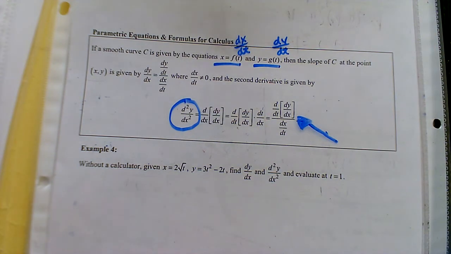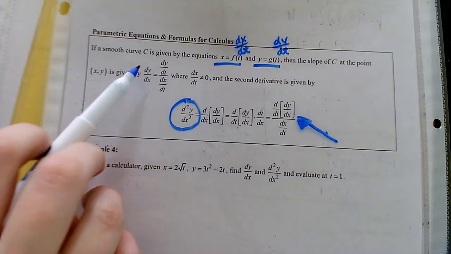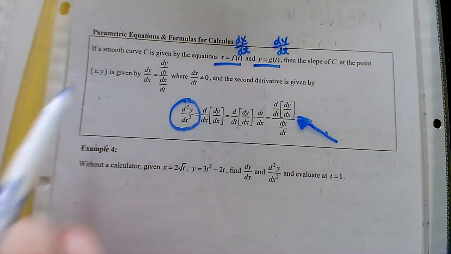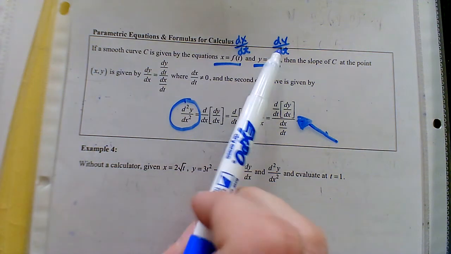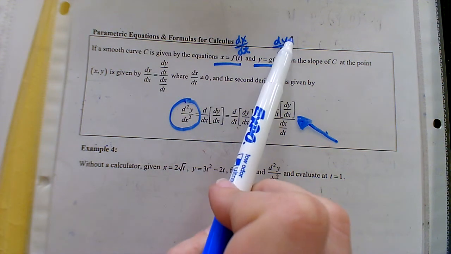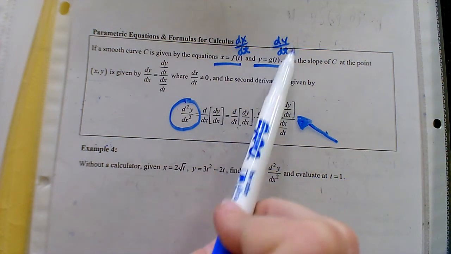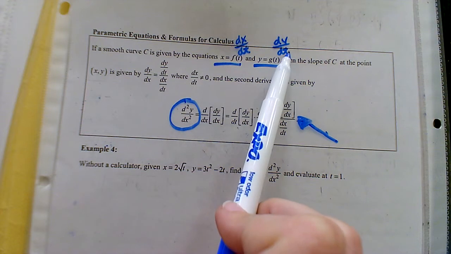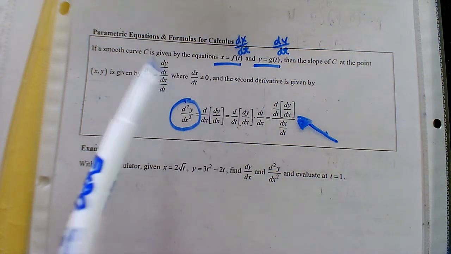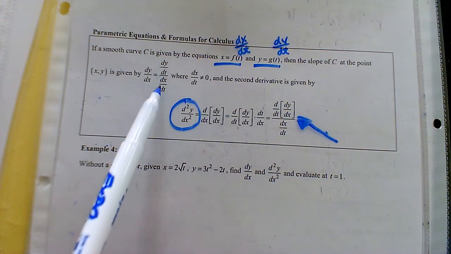Now we're used to seeing a derivative notation represented by dy over dx, because when we're using a regular rectangular equation, we have x's and y's. But now we have this other parameter of t. So what if we were to take the y derivative equation and divide it by the x derivative equation as such?